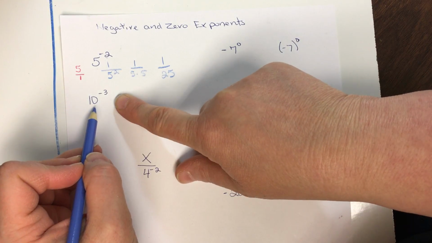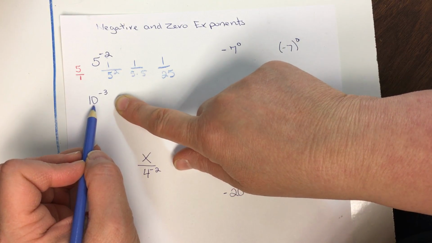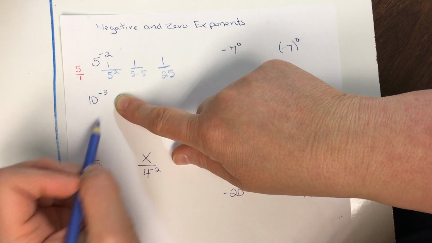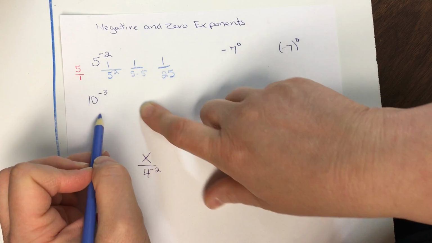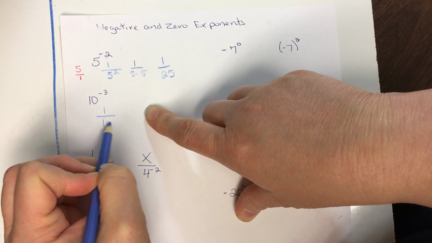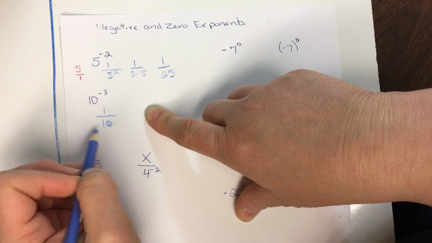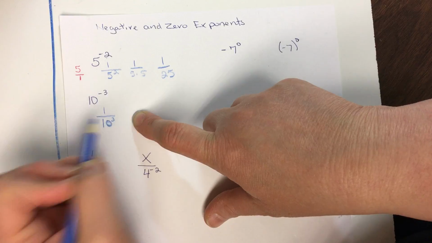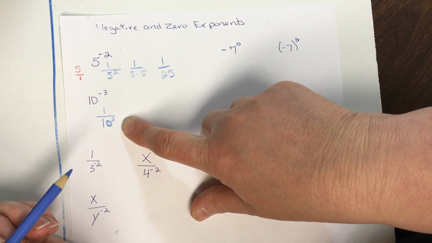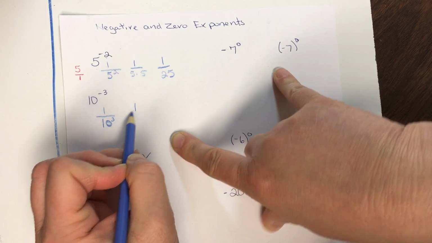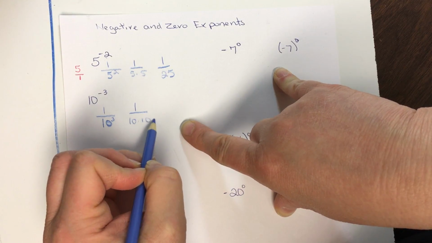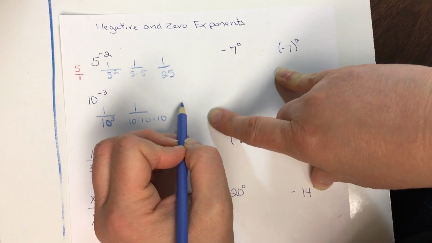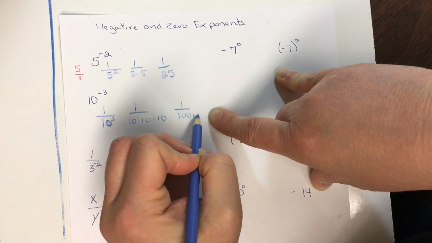Let's work on this one. Same thing. We're doing a location change. In this example, we have 10 to the negative third power. So I'm going to get rid of that negative. To do that, I have to do the opposite. The reciprocal changes location. All mean the same thing here. And make sure I keep my exponent. And then in this case, it's 1 over 10 times 10 times 10. So 10 times 10 is 100, times 10 is 1,000. So it's 1 over 1,000.